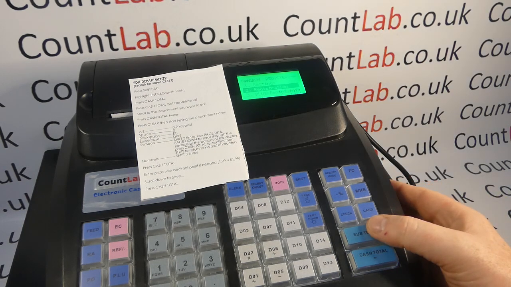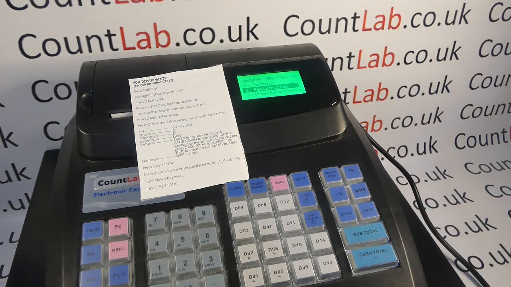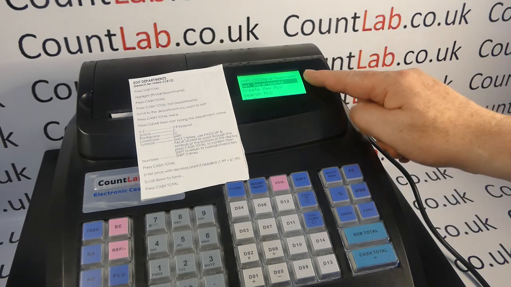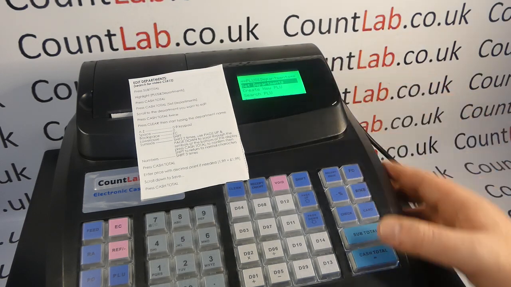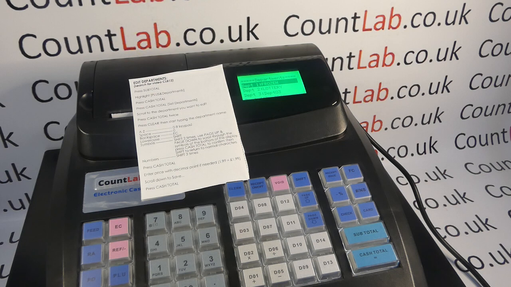So subtotal gets you to the main cash register menu, arrow down to PLUs and departments, and then cash total takes you in, and you want to press cash total again because you're on set departments, and then that takes you into the department list.